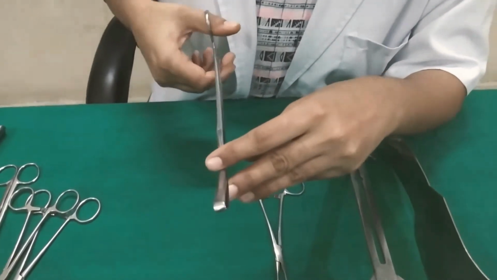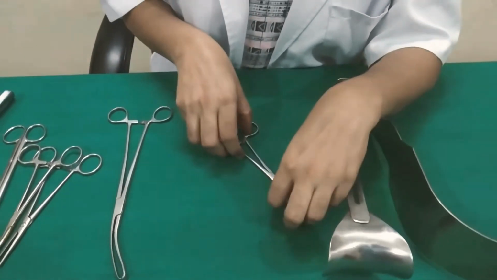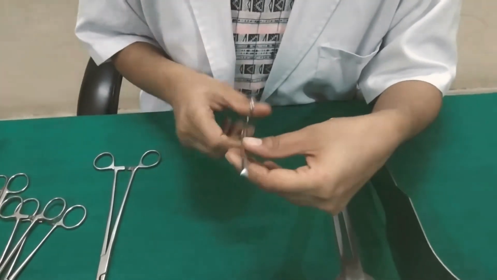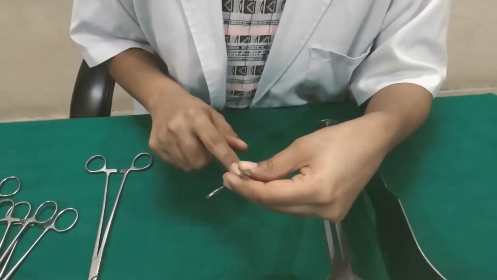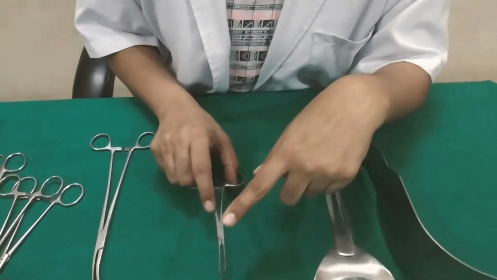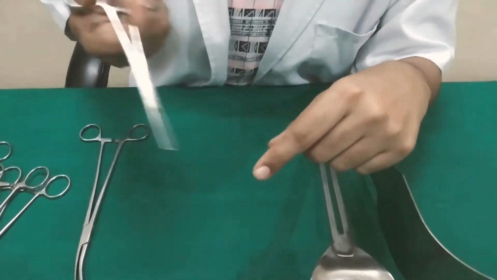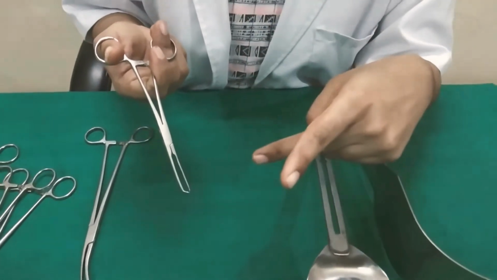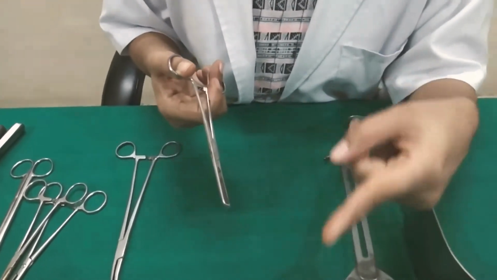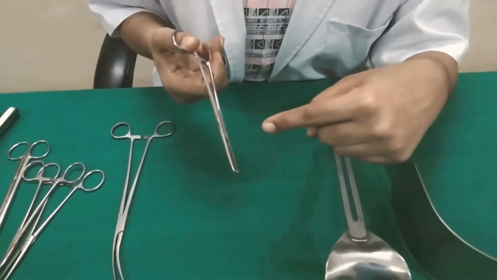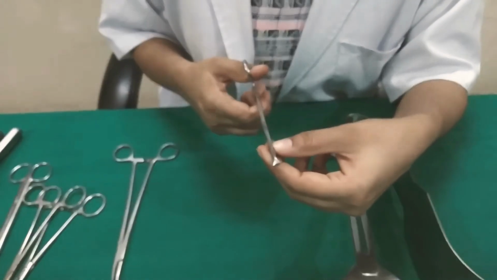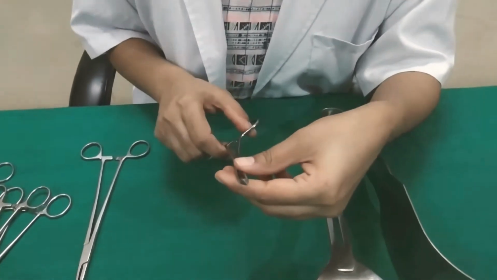Allis forceps is used to hold the angles and cut edges of the uterine segment during lower segment cesarean section. A second use is to hold the rectus sheath while dissecting it from the rectus muscle. In gynec use, it is used to hold the cut edges of the vagina during anterior and posterior colporrhaphy, in which we dissect the vaginal mucosal flap off the underlying bladder or rectum. It is also used to hold the cervix when abdominal hysterectomy has to be done, when we draw the cervix after opening the vault of the vagina.